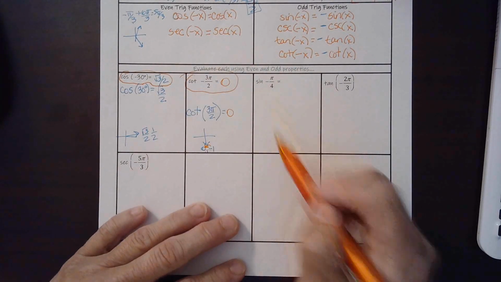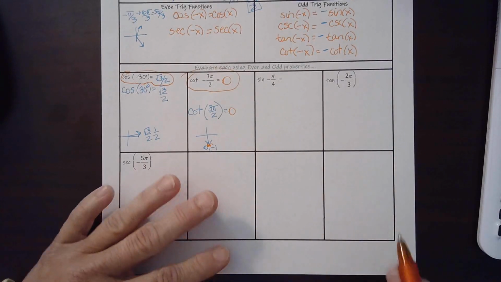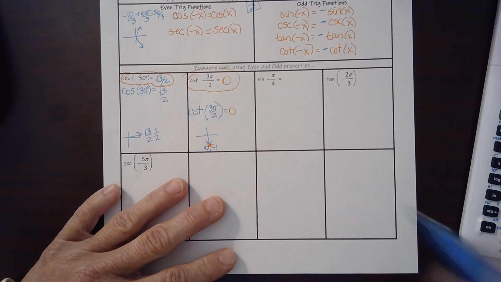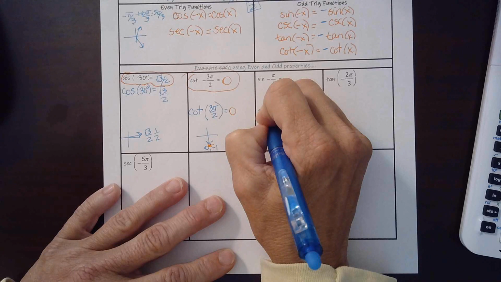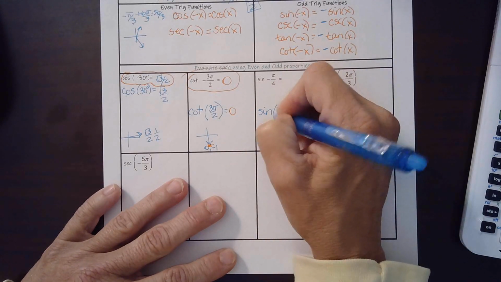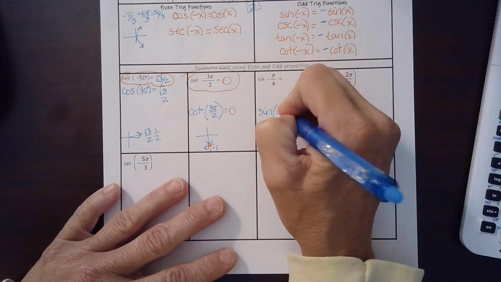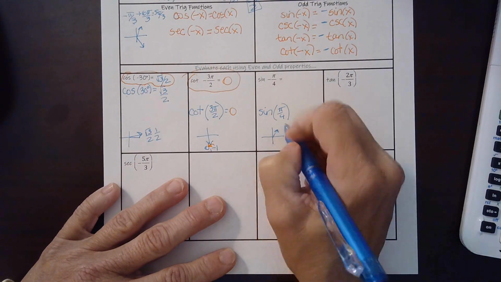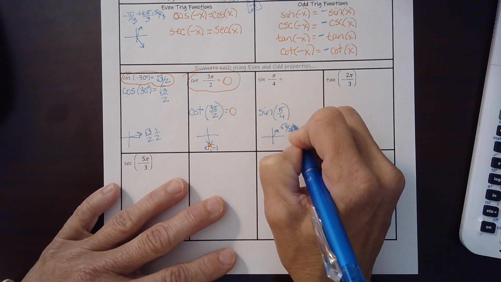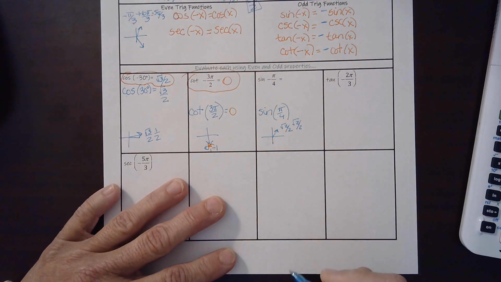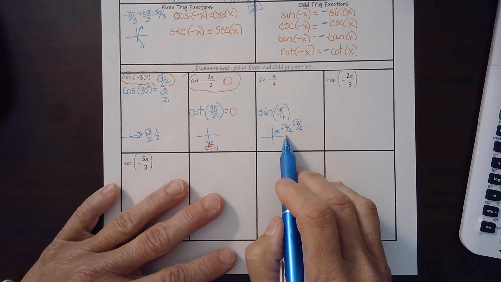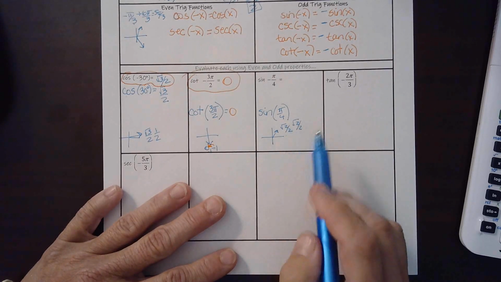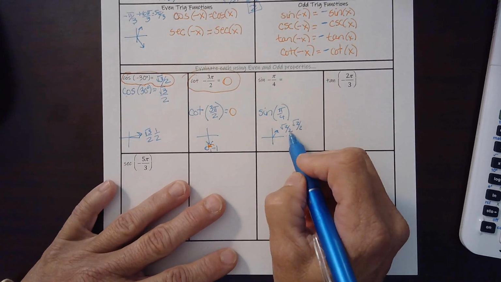All right, sine of negative pi over 4. If I evaluate sine at the positive pi over 4, the angle is here, and the ordered pair is square root of 2 over 2, square root of 2 over 2. Sine of pi over 4 is the square root of 2 over 2.